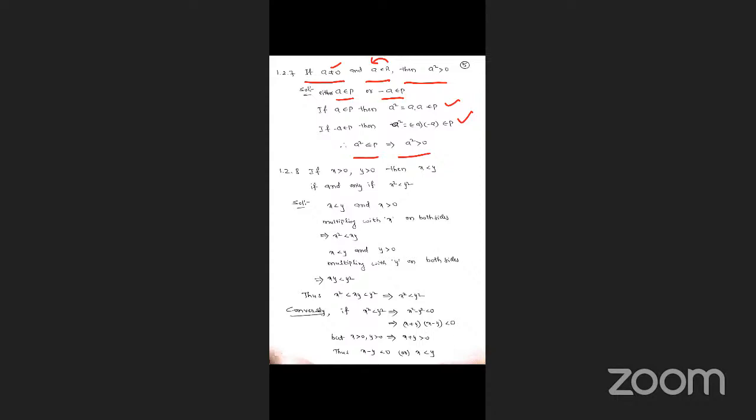And next one, 1.2.8 Check Your Progress. Suppose x is greater than 0 and y is greater than 0. Then x less than y if and only if x square is less than y square. Solution. Here x less than y means x, y belong to P, from the previous statement. Okay, x, y belong to P means x is a positive number, y is a positive number. Here x is less than y, as in the problem. And next, if and only if, to prove here x square is less than y square.